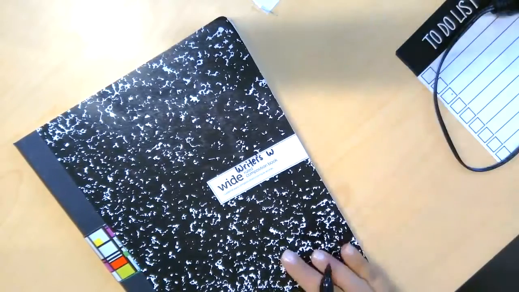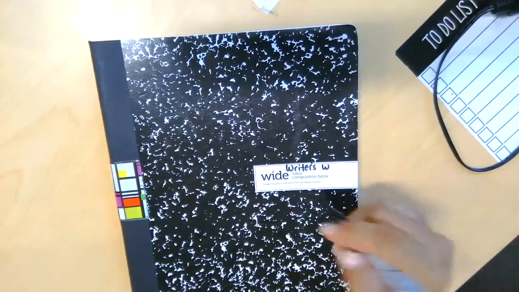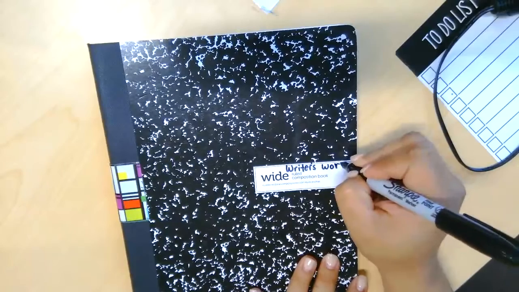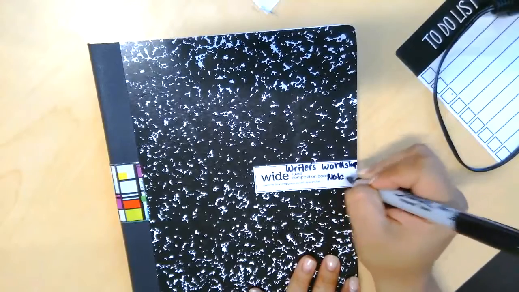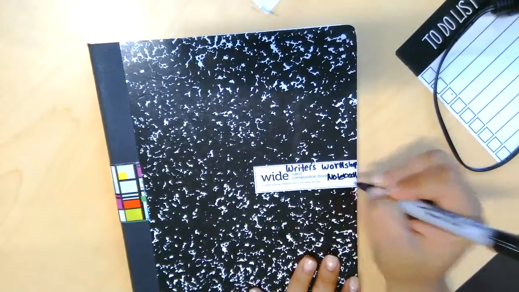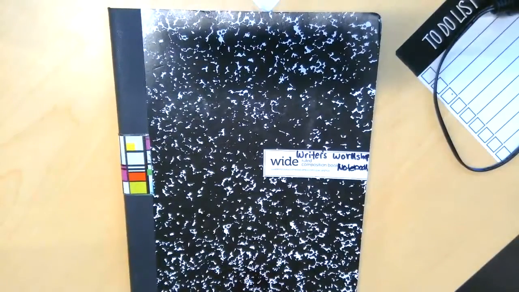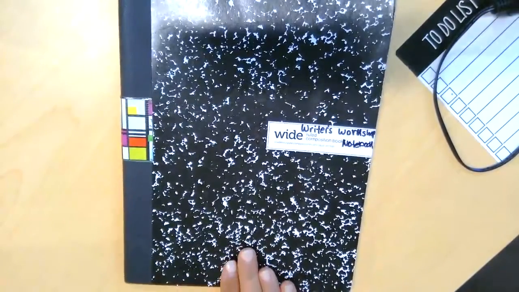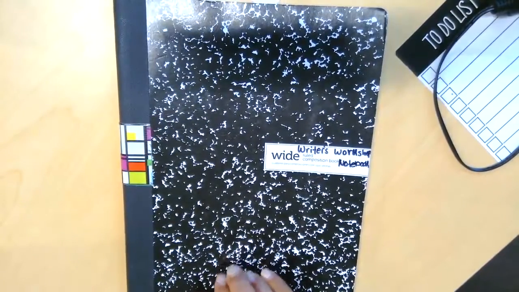Okay, so now we're going to create our "there" anchor chart in our writer's workshop notebook. So this is your other notebook that you should have for my class. If you don't have another notebook handy, and you have a piece of paper, you can create the anchor chart on a piece of paper. Try to ask your parents to buy you another composition book if you don't have a second one for my class. So this is our writing notebook, our writer's workshop notebook.